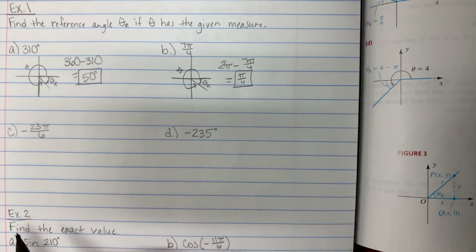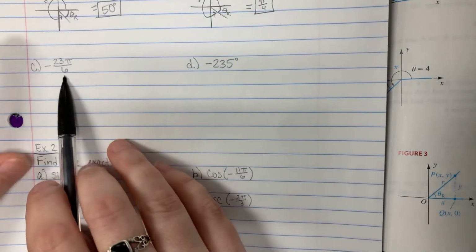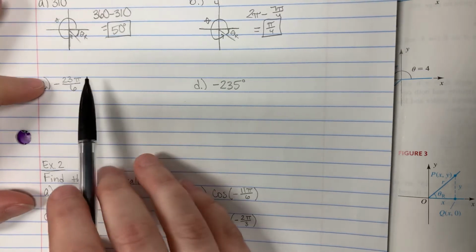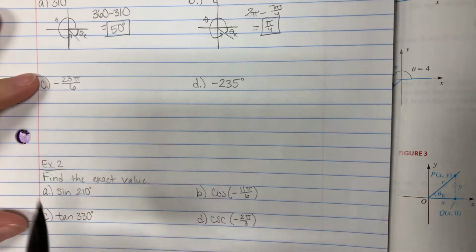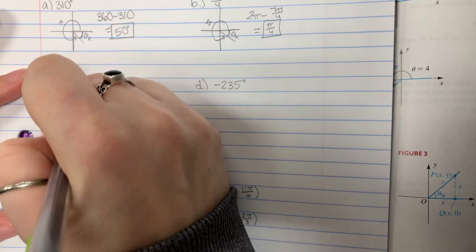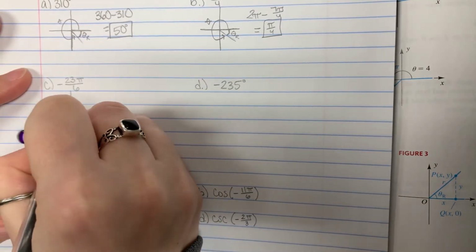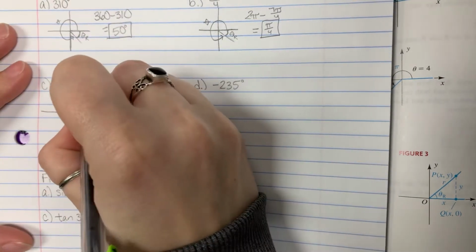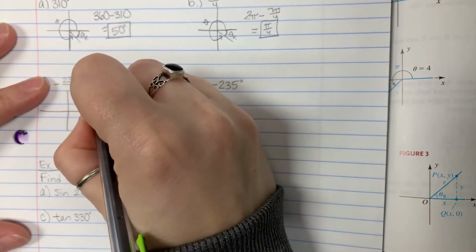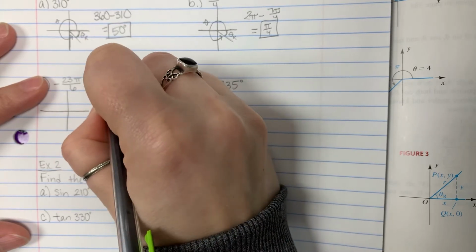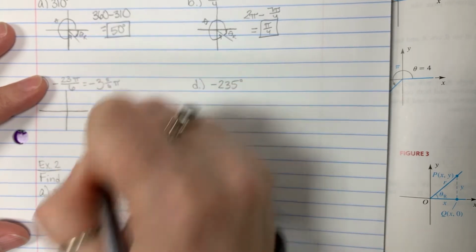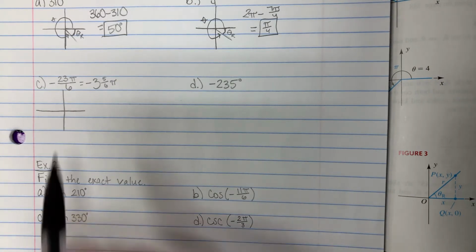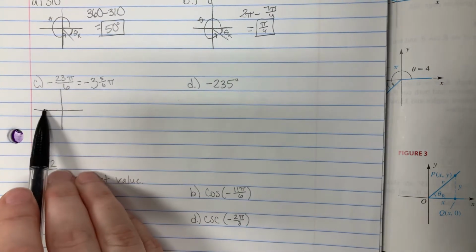Okay, then we have some that are a little more complicated. So this one, 23 pi over 6, it's negative 23 pi over 6. So already the negative might throw you a little bit. And then the other situation is that it's just a really big number. 23 over 6 is not something we've had to deal with before. So I'm going to rewrite that as negative 3 and 5/6 pi. To me, it helps if it's in whole numbers, because when we talk about pi, I know that from here to here is pi.